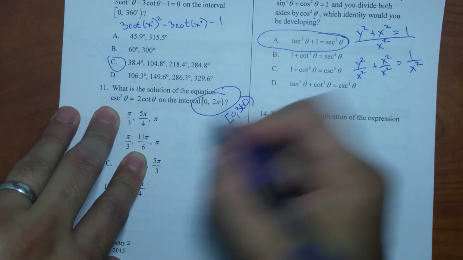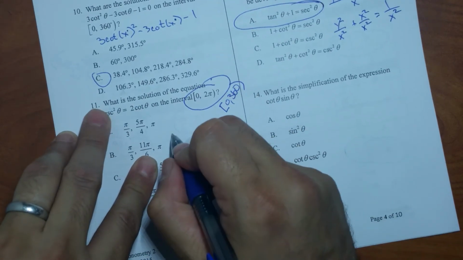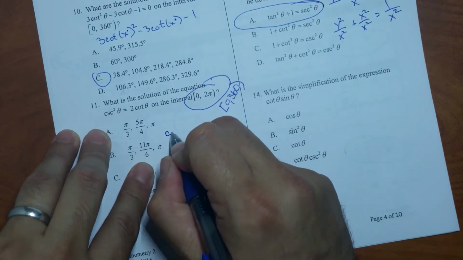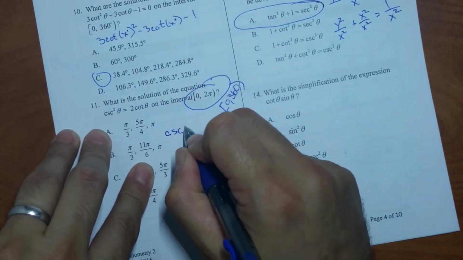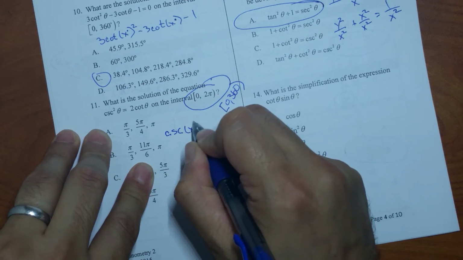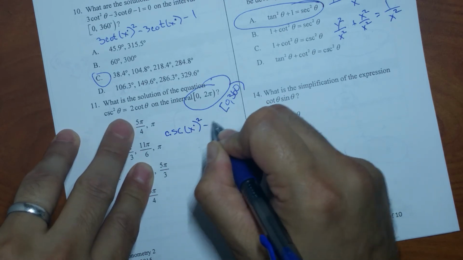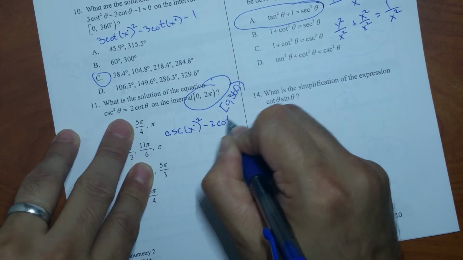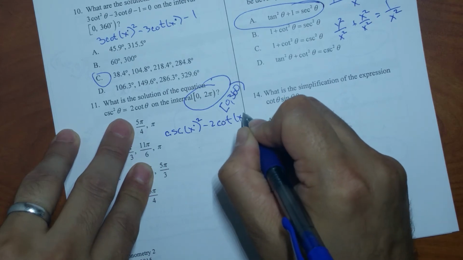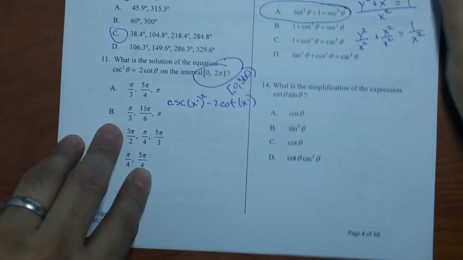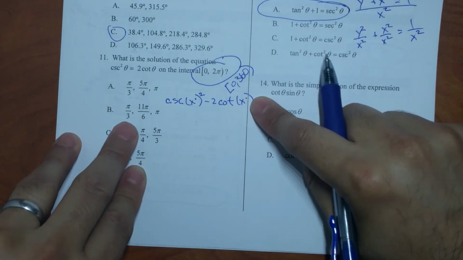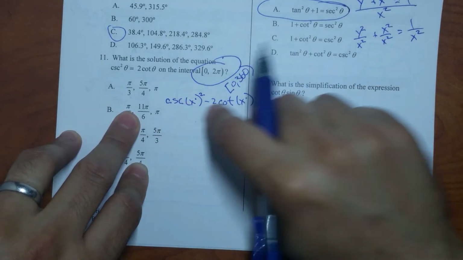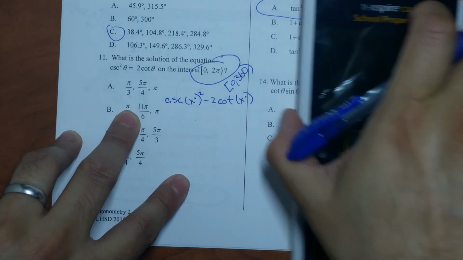So it's going to be, again, cosecant of x degrees squared minus 2 cotangent x degrees, right there. So now that I have it in the right mode, I can plug it in the calculator and see what I get.